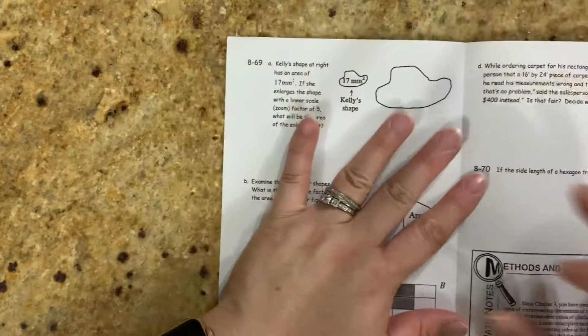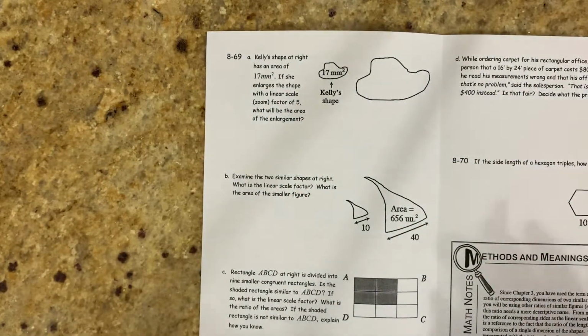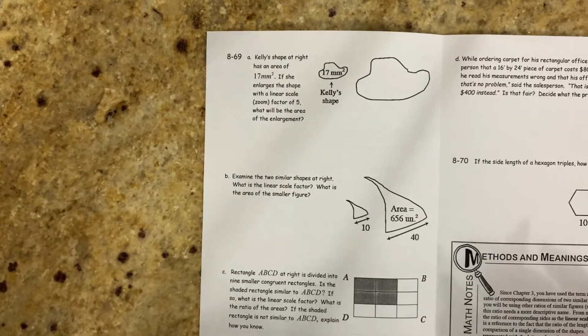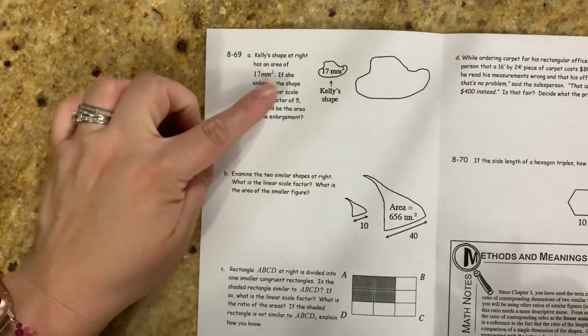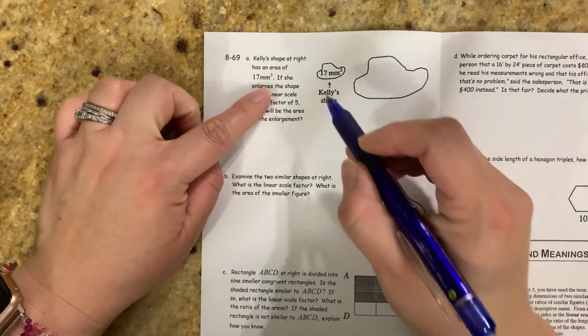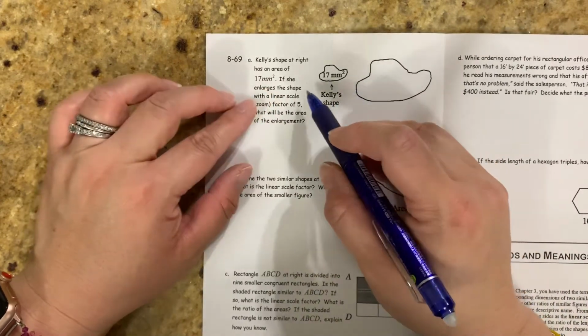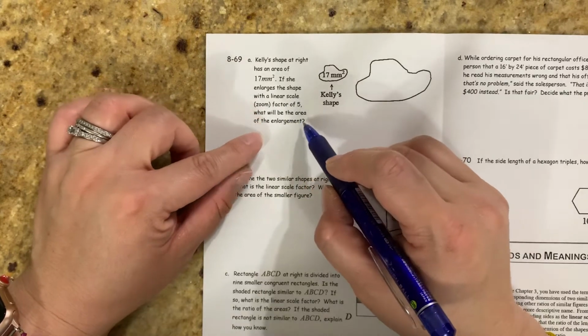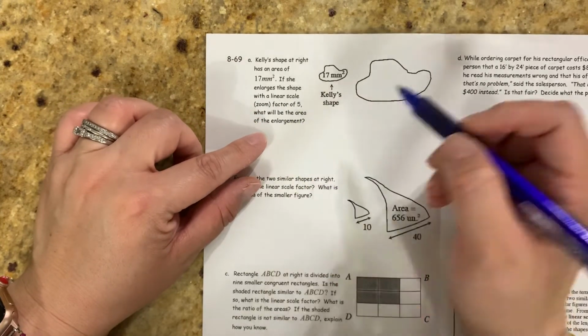So now we know the relationship of the scale factor versus the area. Scale factor is linear, so the number is A to B. If it is area, then you need to square both the ratios to be A squared to B squared. All right. Kelly's shape at right has an area of 17 millimeters squared. If she enlarges the shape with a linear scale factor of 5, what will the area of the enlargement be?